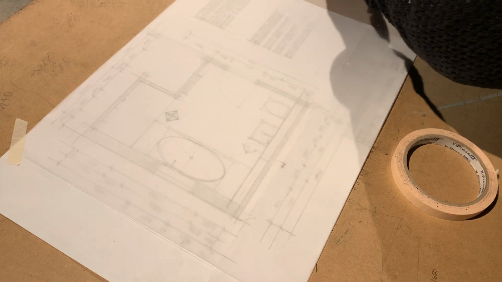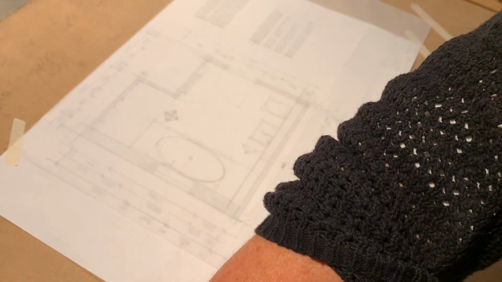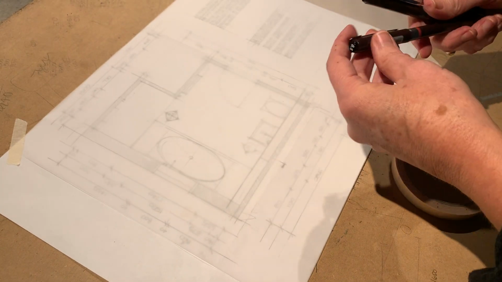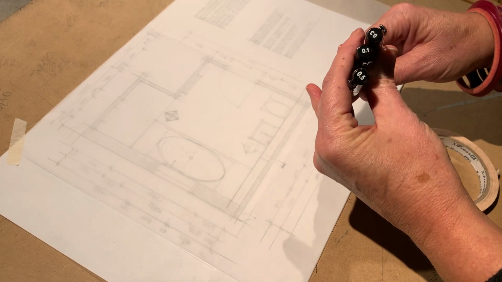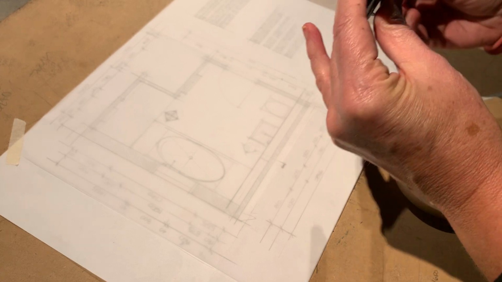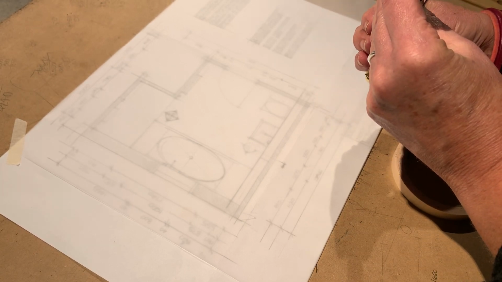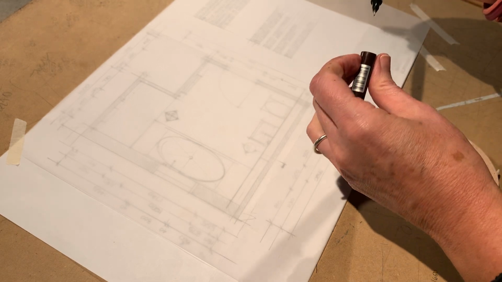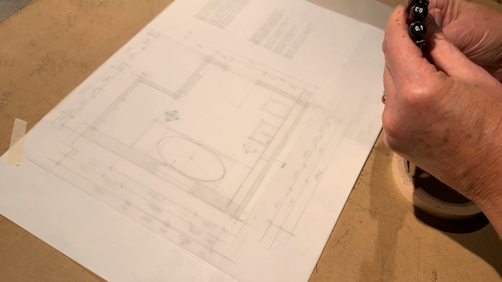Now you want your drawing board nice and clear of anything. And we talked a little bit last week about pen weight. So hopefully you've got yourself some pens. So I've got a 0.1, a 0.3 and a 0.5. So my 0.1 is my finest pen, so my thinnest point, and my 0.5 is my thickest.